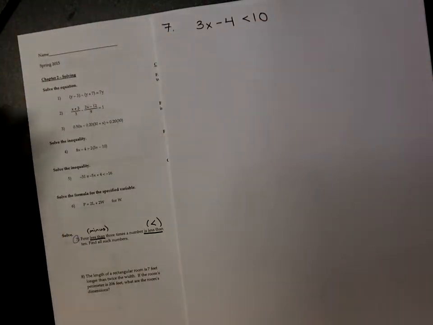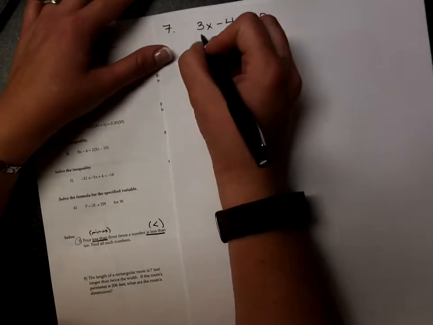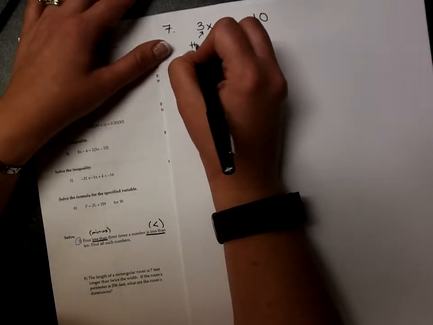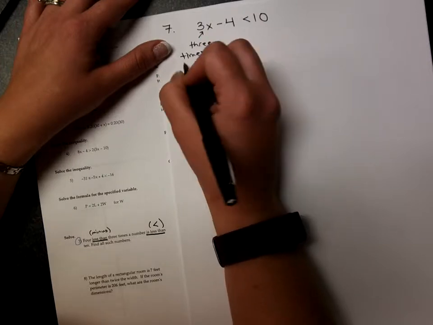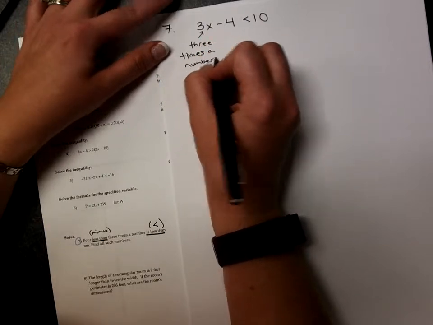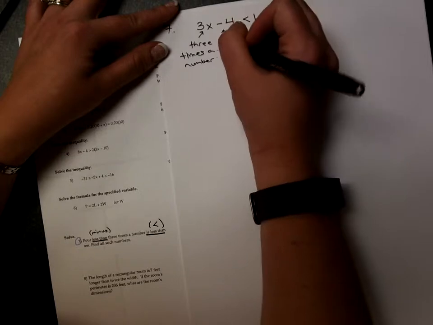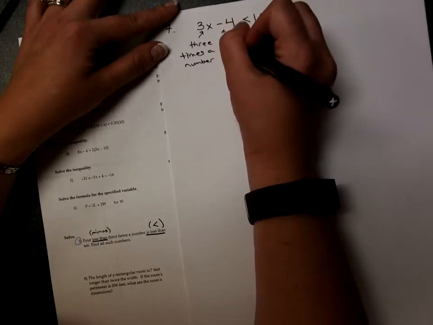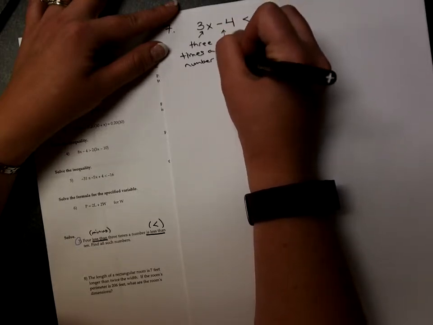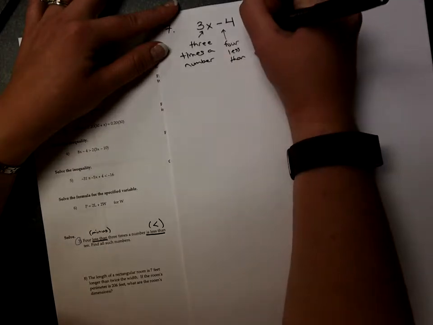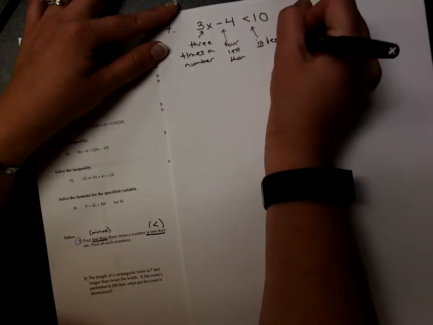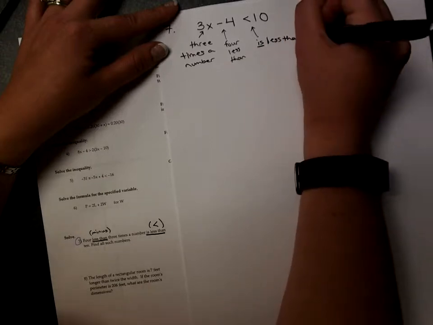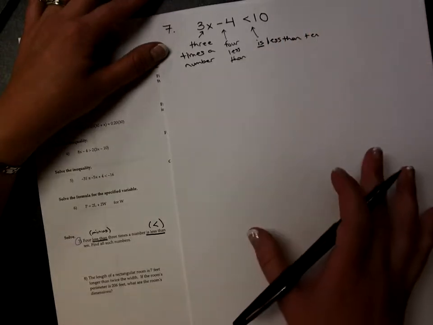So the translation is hard on that one. This is 3 times a number, and this is 4 less than. This is less than 10. Okay, so that's the tricky part.